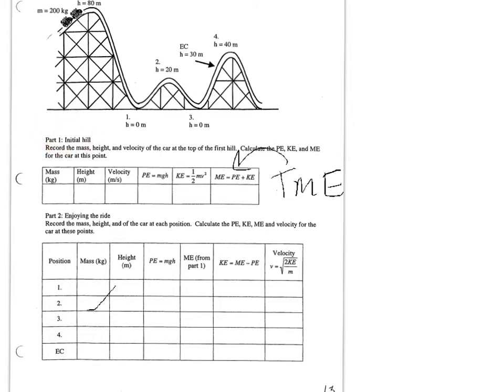So let's go ahead and put in the information for what's going on at the initial hill, because this ride is going to get all of its energy from how high off the ground it is. So the mass is 200. The height is 80. The velocity is 0. The potential energy, you take mass times gravity times height, and when you do that, you get a big giant number.